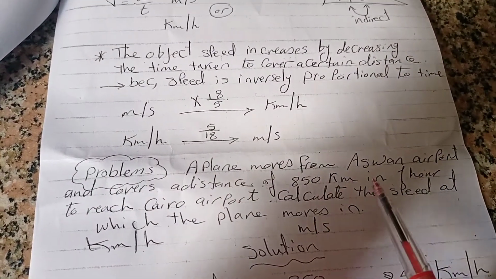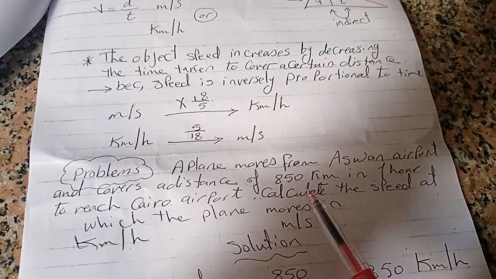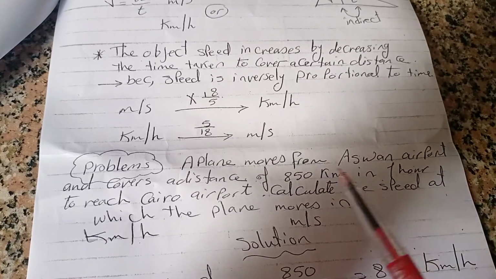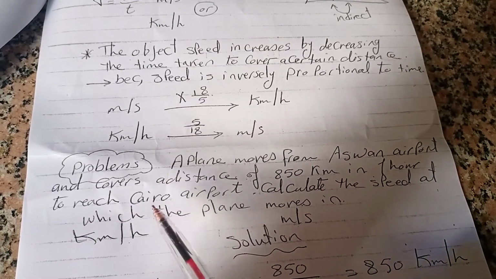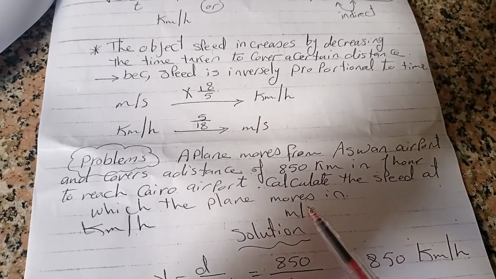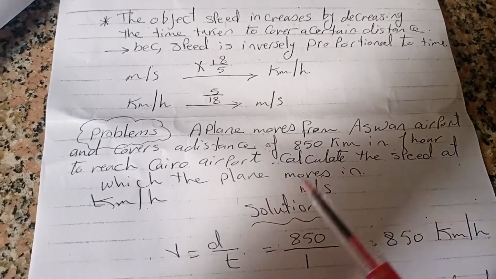A plane moves from Aswan airport and covers a distance of 850 kilometers in 1 hour to reach Cairo airport. Calculate the speed at which the plane moves: number 1, in kilometer per hour, and number 2, in meter per second.